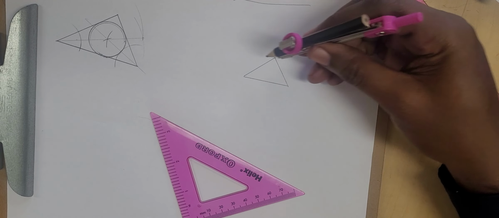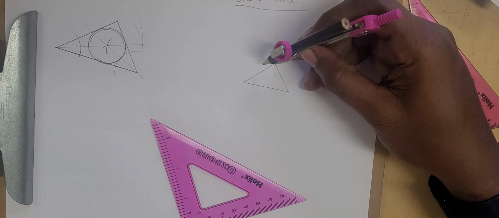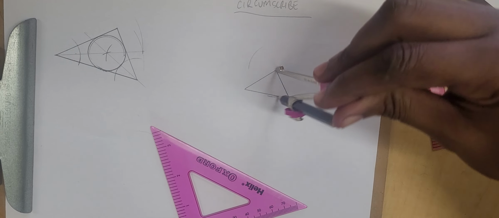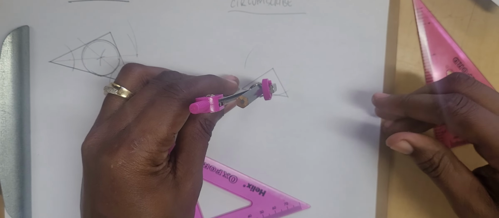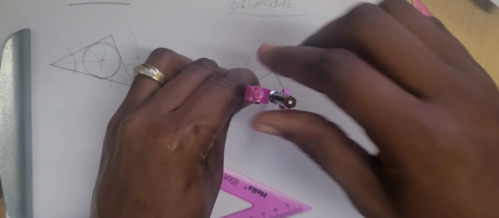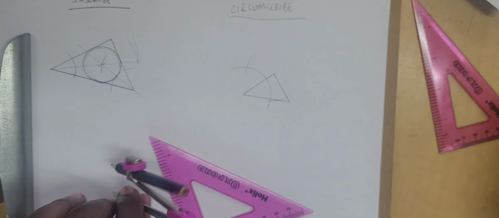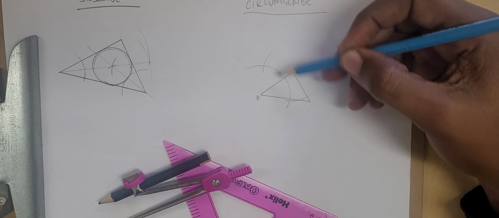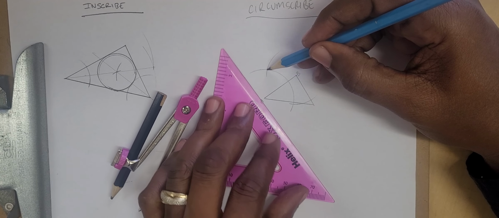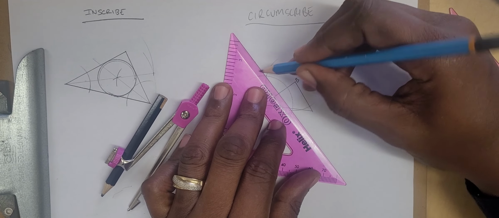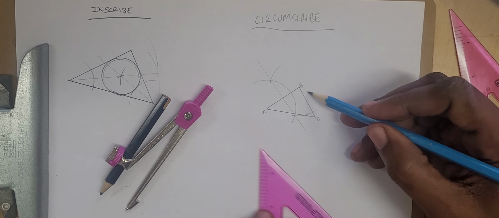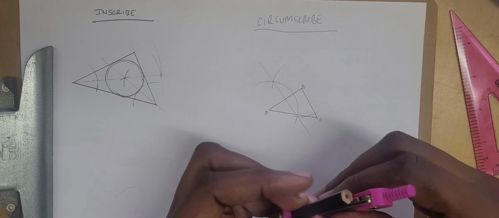So to do this, you bisect 2 of the lines. So what I have just done, let me call this line here AB. I have just bisected line AB. Now over here we have BC, so I'm going to bisect line BC.